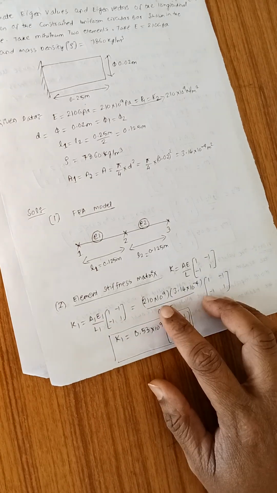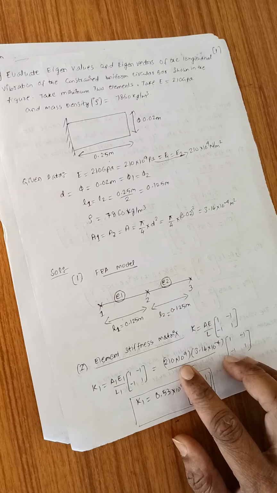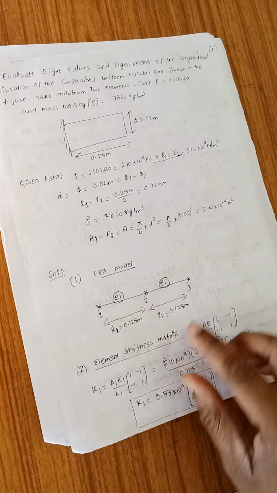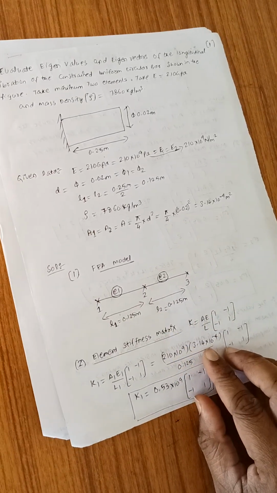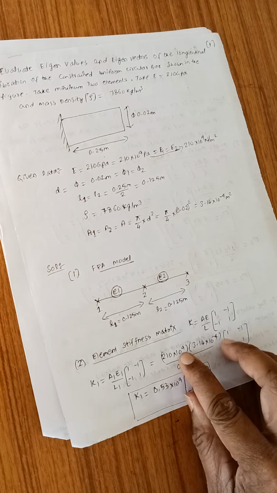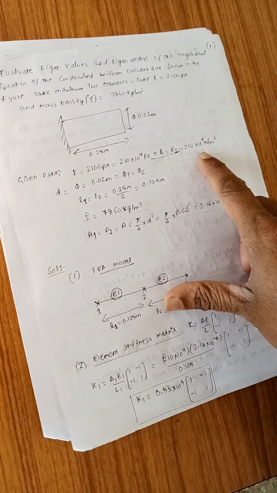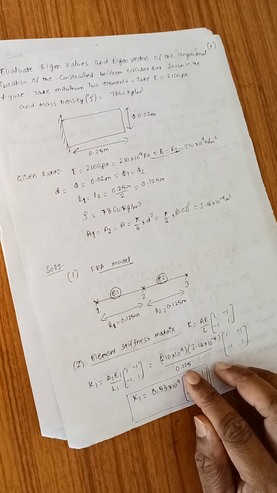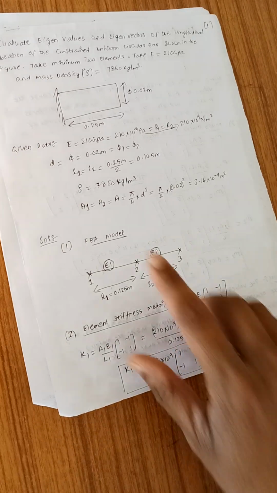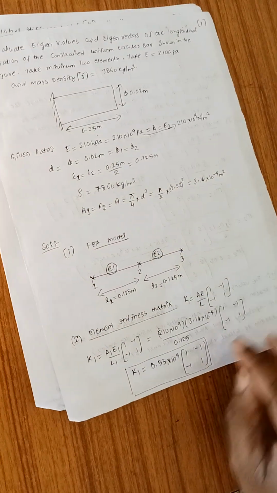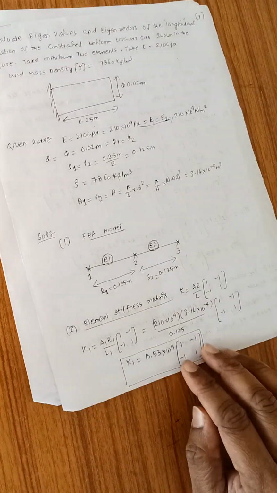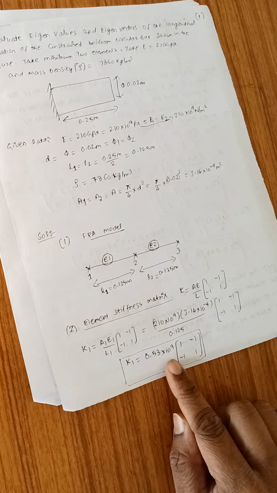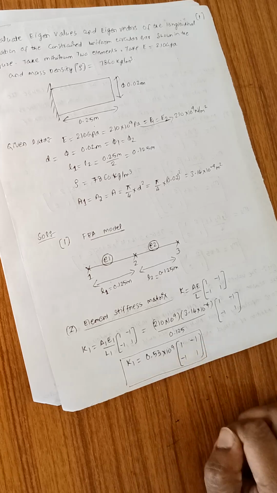So what is the value of A1? A1 is nothing but 3.14 into 10 to the power of minus 4, that is written here. And the value of E1 is 210 into 10 to the power of 9. So it is written, it is interchanged, that's it. Apart from that we have L1 as 0.125, it is given over here. So upon solving all this we are going to get 0.53 into 10 to the power of 9, 1 minus 1, minus 1 and 1.